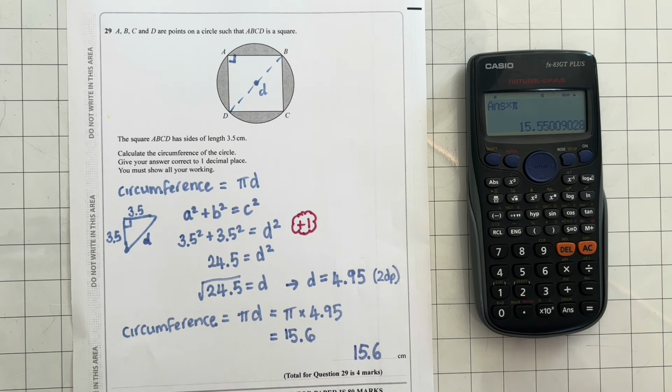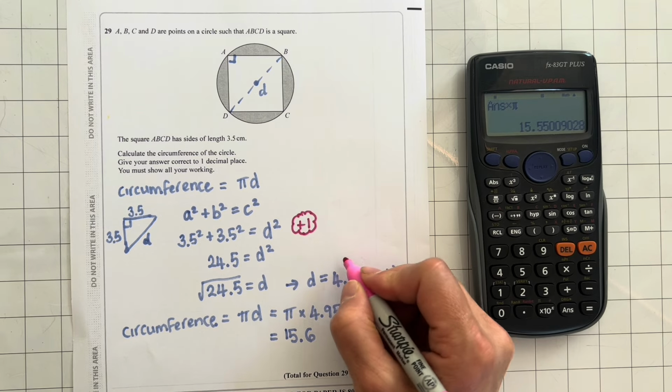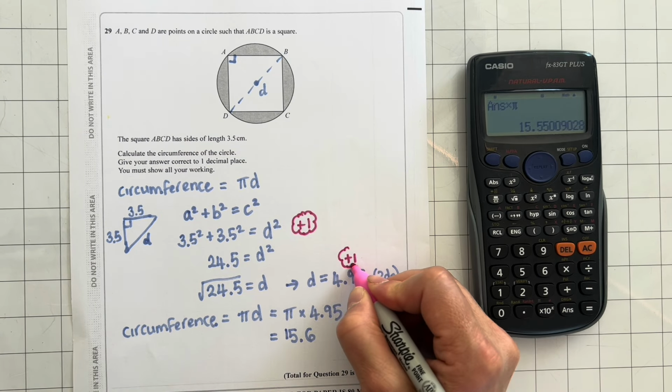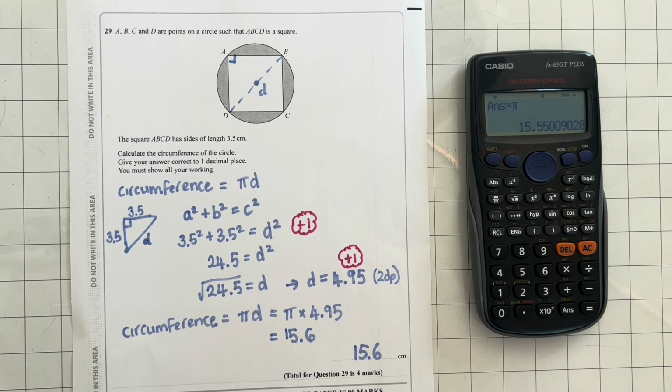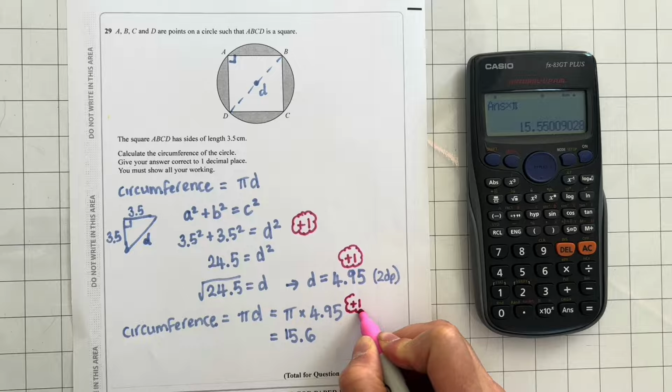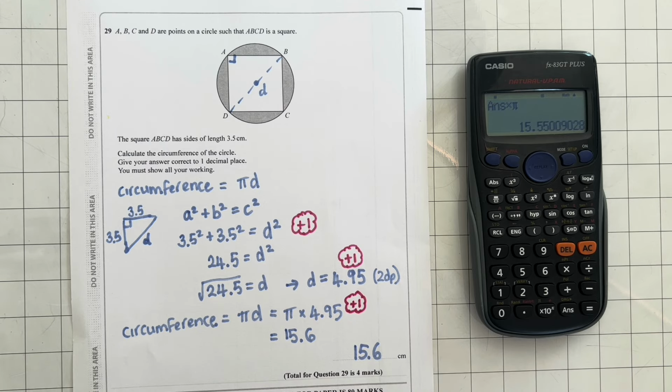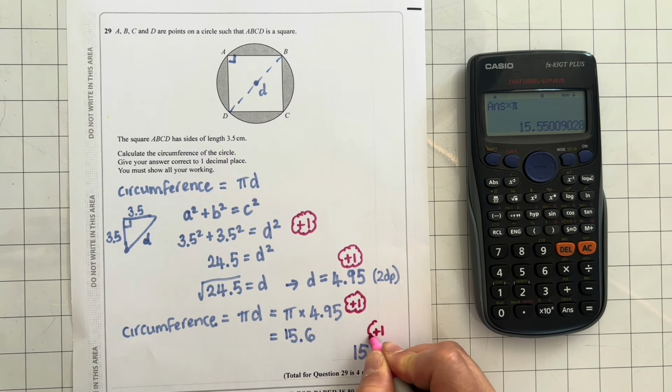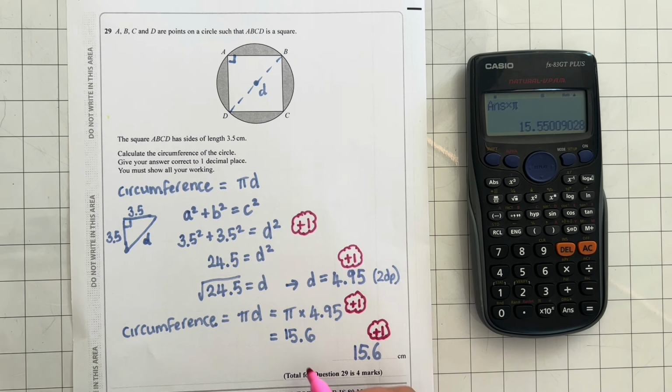The second mark is awarded for finding the diameter, so where we found that D is equal to 4.95. This would also be awarded for if you'd found the radius and given it as 2.47. The third mark is for the process to find the circumference of a circle, and so that's for this line here, showing that the circumference of the circle is pi times our diameter. And the final mark is for your final answer, which they're happy to be anywhere between 15 to 16.